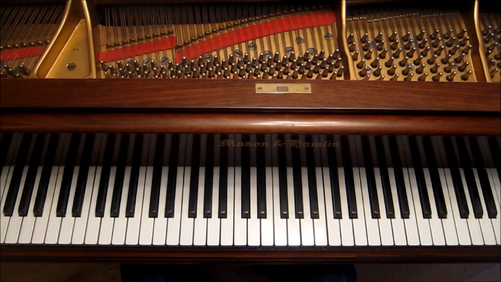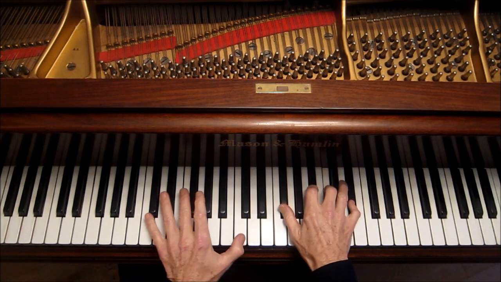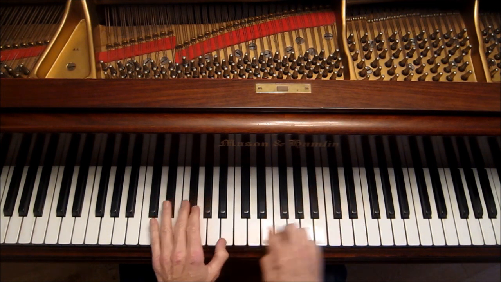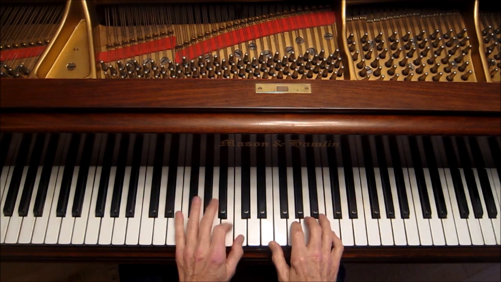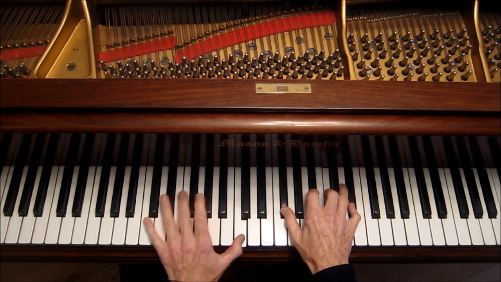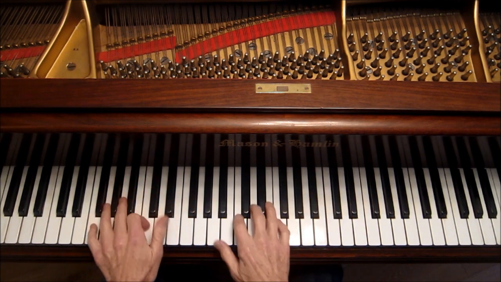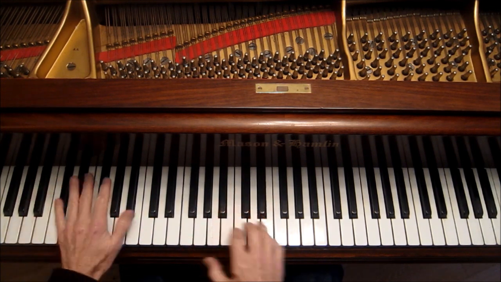The next category that's popular for introductions is to borrow from the opening phrase of the melody. Now, an example would be maybe Foggy Day. I could do something like this for the melody. Notice I'm using the pedal, but now I'm borrowing from the opening phrase of the song. There I'm doing that now.